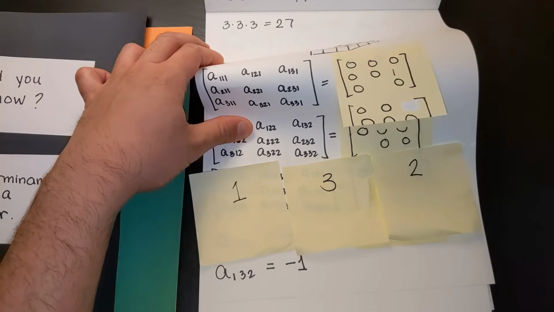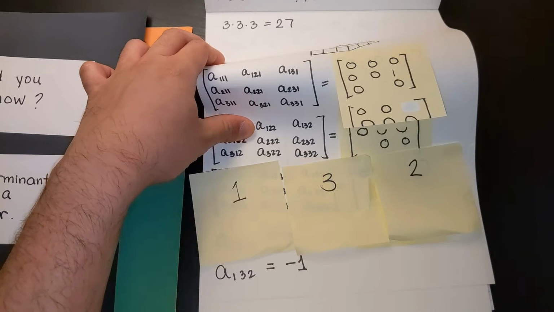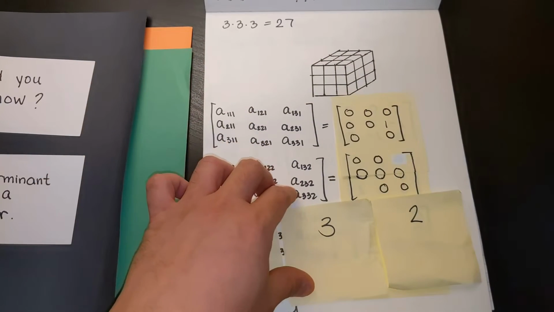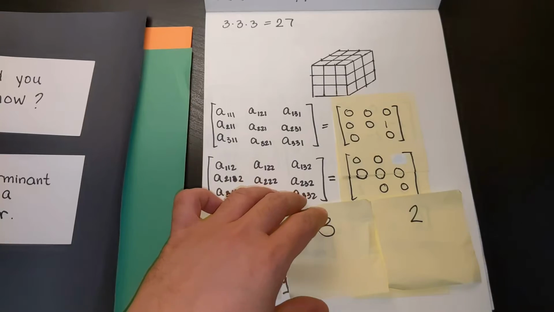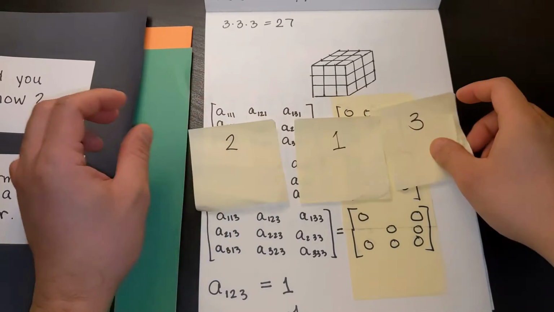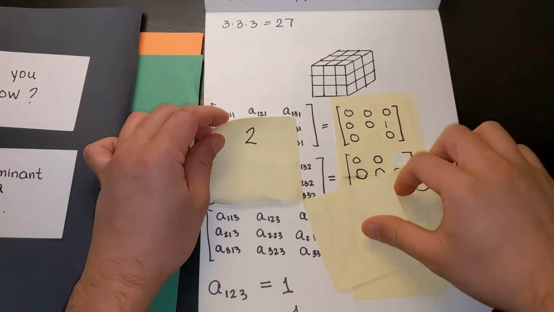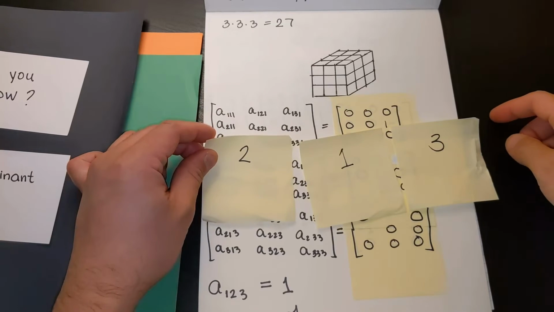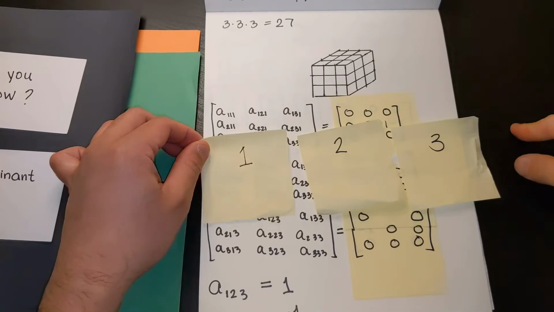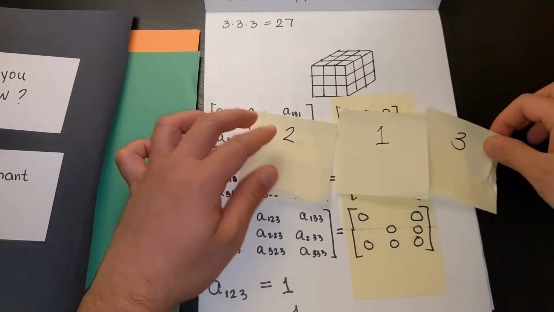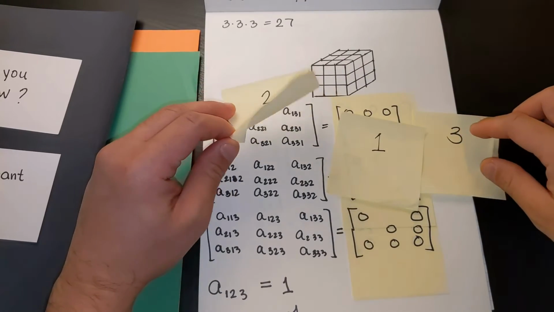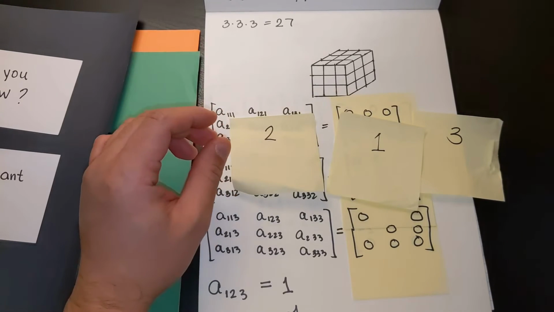Now for 2 1 3, that's like switching 1 and 2 from 1 2 3. So 2 1 3 is obtained from 1 2 3 by switching 1 and 2. So the A213 has an entry of -1.